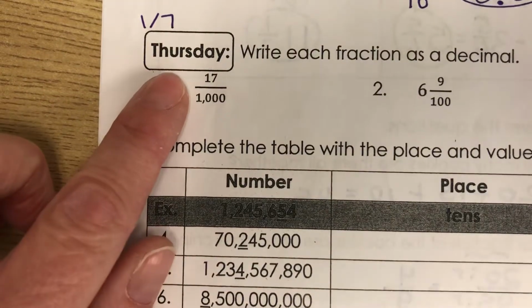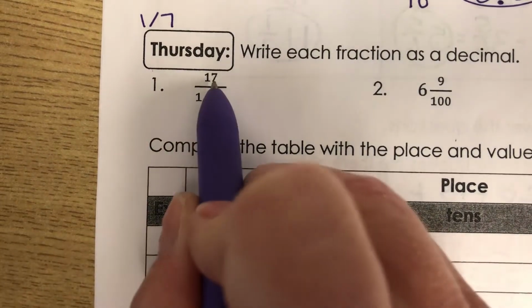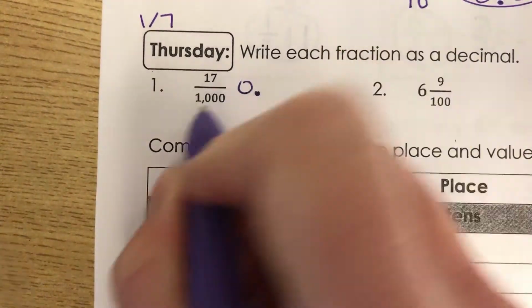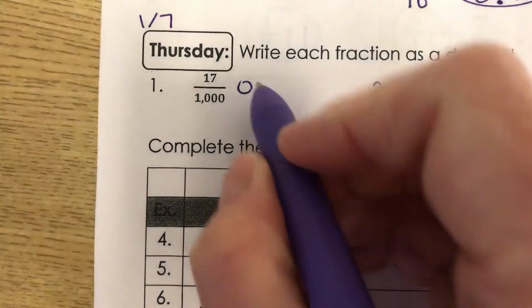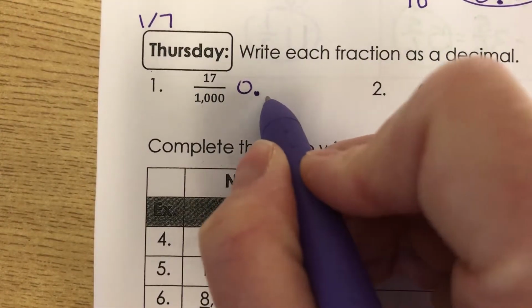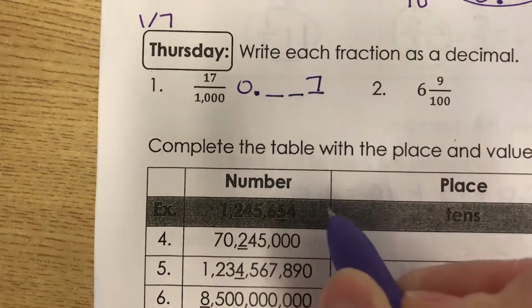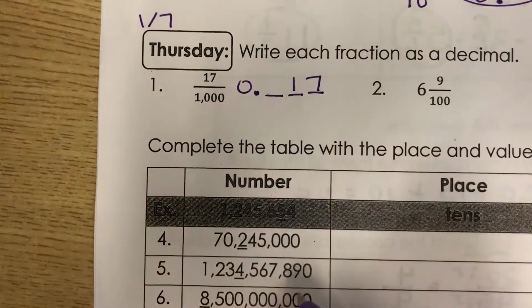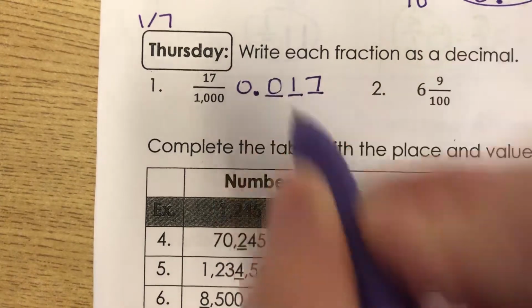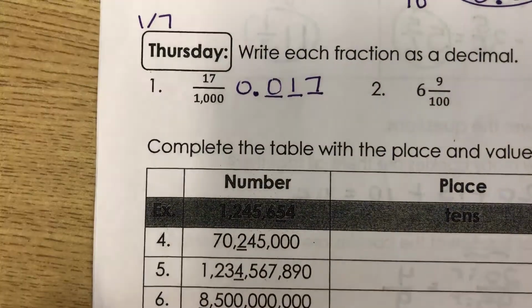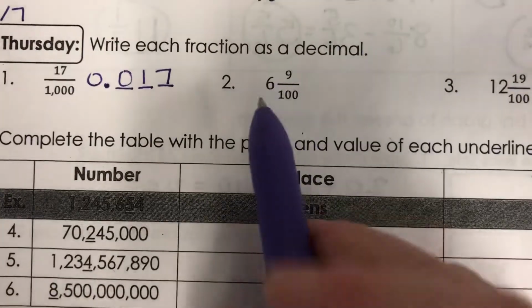So for number 1, this is 17 thousandths. That means the 7 in my numerator needs to be in the thousandths place. So I can see that I have 0 ones there. And if I want the 7 to be in the thousandths place, then I need to put that 7 3 places over, and then there's the 1 and the 17. And I still need to put a 0 there so that the 7 is in the thousandths place. So 0.017.